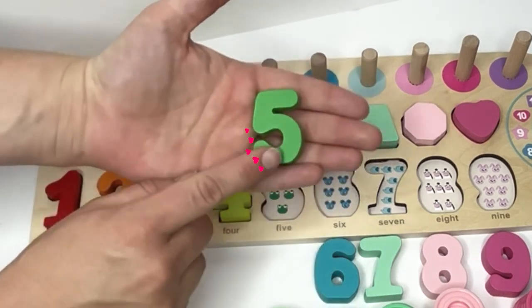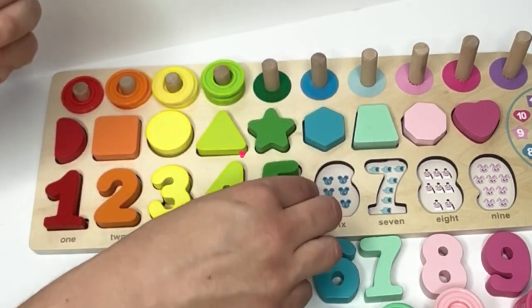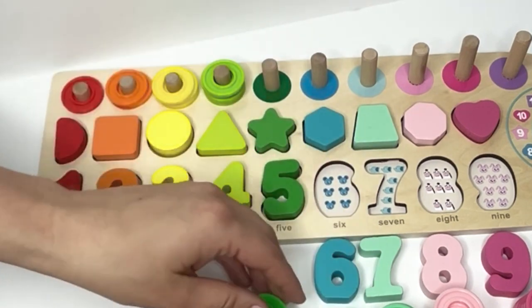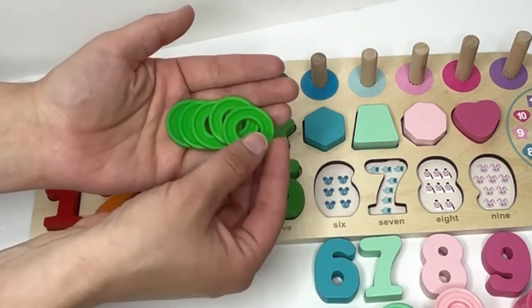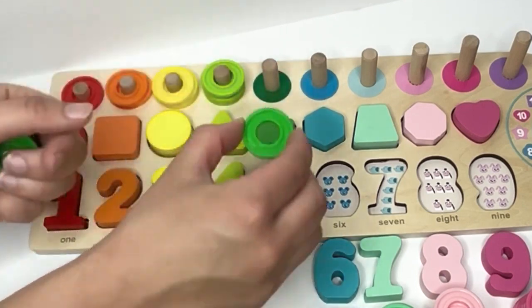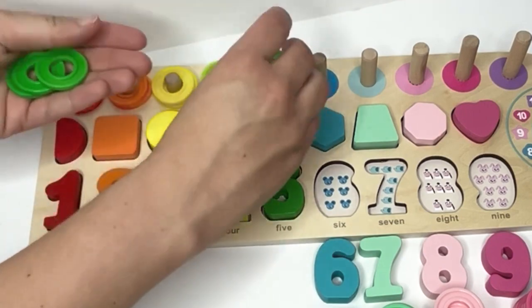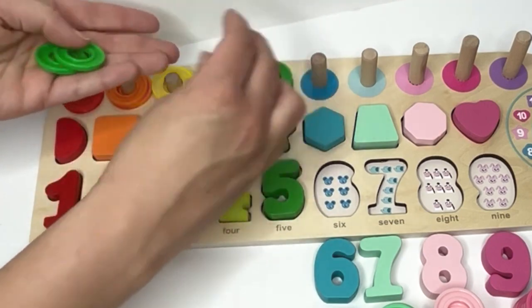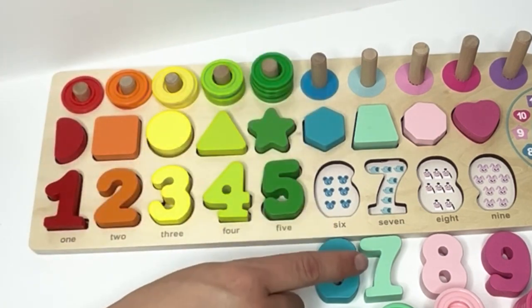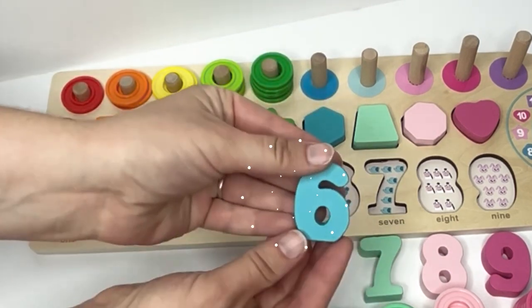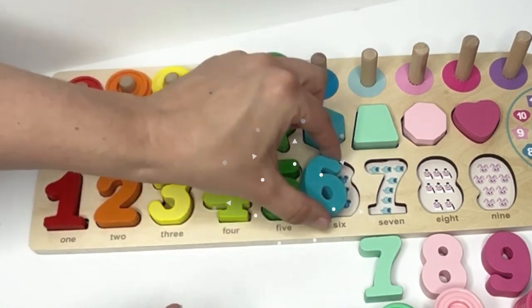You got it. The number 5 is next. 5. And to represent number 5, we have 5 green rings. Can you count them with me? 1, 2, 3, 4, 5. What's next? 6. That's right, number 6.